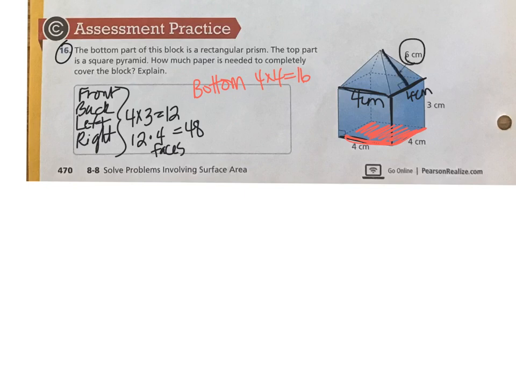So I have a total of 4 triangles that are all the same. And for each triangle, we have an area of 1/2 times the base, which is 4, times the height, which is 6. So 1/2 times 4 times 6 makes an area of 12.